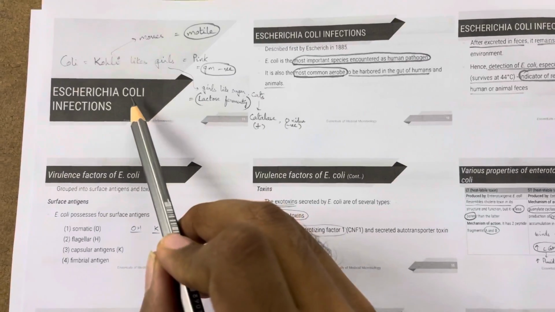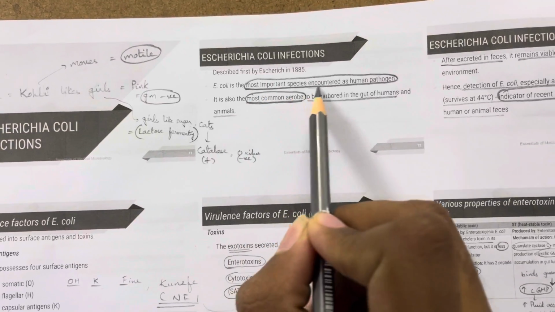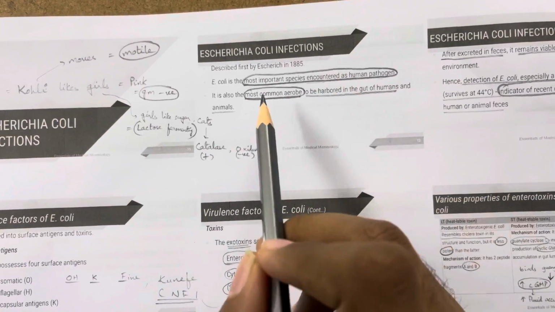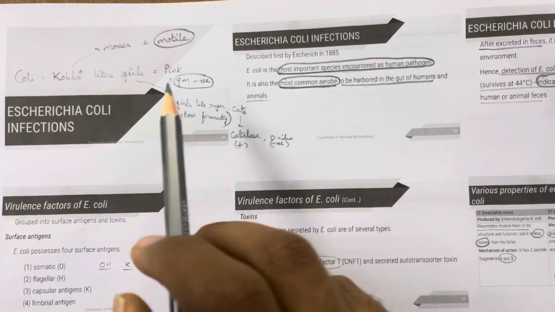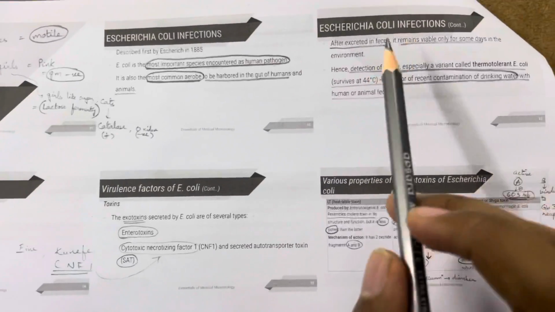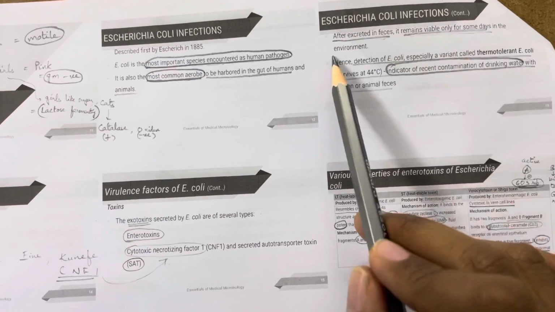So now let's discuss E. coli infections, so Escherichia coli infections. E. coli is the most important species encountered as a human pathogen. It is also the most common aerobe to be harbored in the gut of humans and animals. It is an aerobe. Okay. After it is excreted in the feces, it remains viable only for some days in the environment.